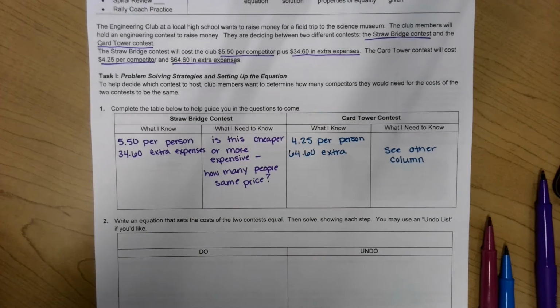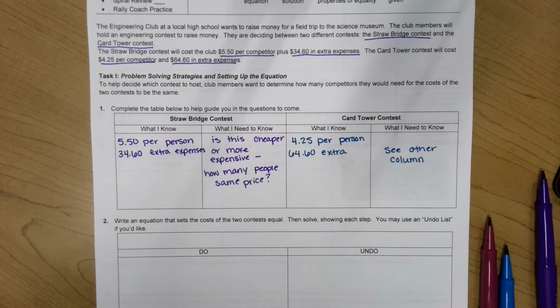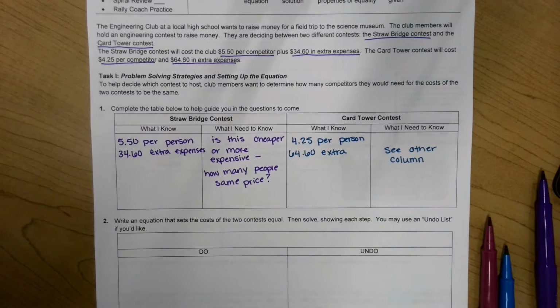Okay, so I jotted down a few things that we know. For the Strawbridge, we know that we're going to have to pay $34.60 for extra expenses, and then for each person that competes, it's going to cost us $5.50. For the card tower, we're going to have to pay a total of $64.60 in extra expenses, and then it's going to be $4.25 per person.